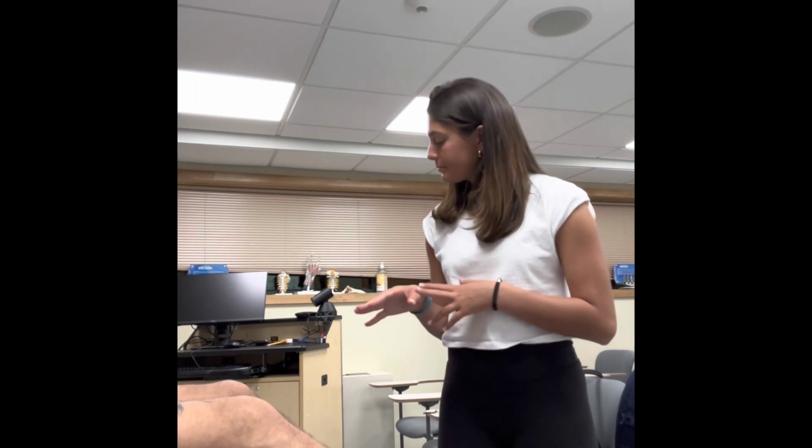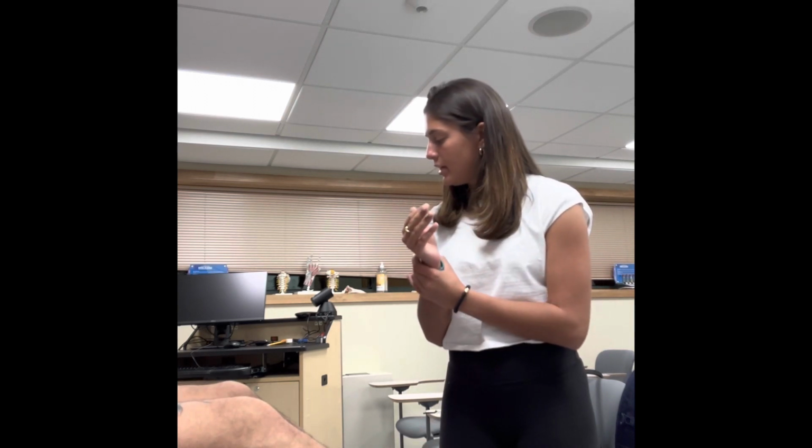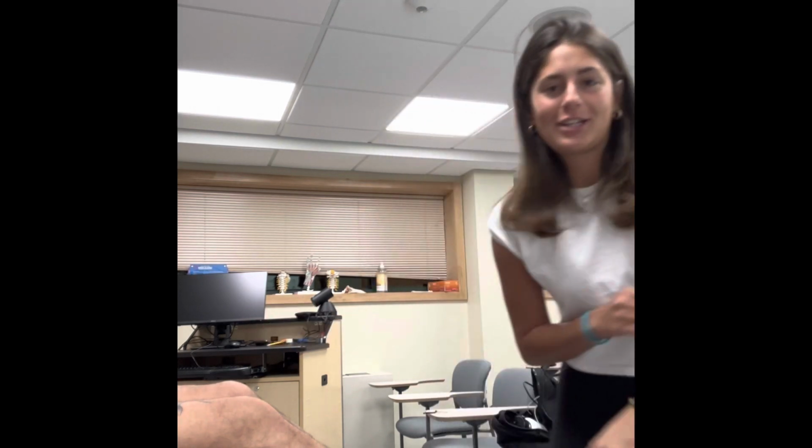If he could resist against moderate pressure, that would be a 4. If he could go through the whole range of motion by himself but without resistance, that would be a 3. And then a 2 would be he can go through it without gravity. And then a 1, he can't do movement but he can contract. And then a 0 would be no contraction.